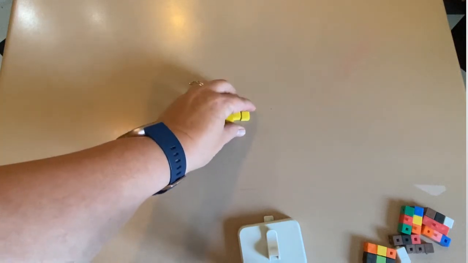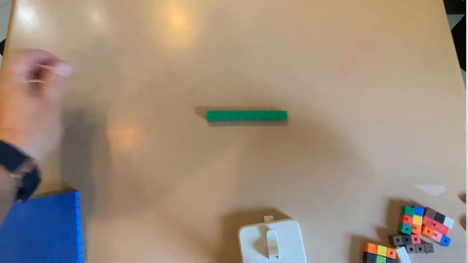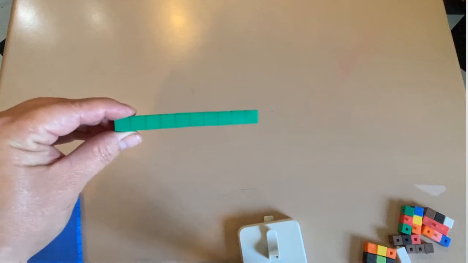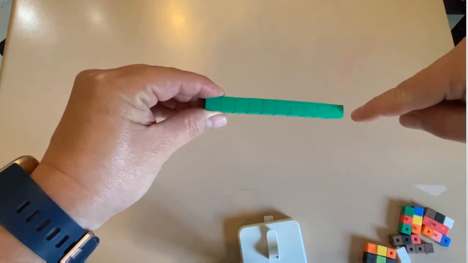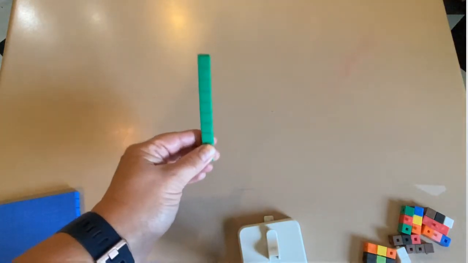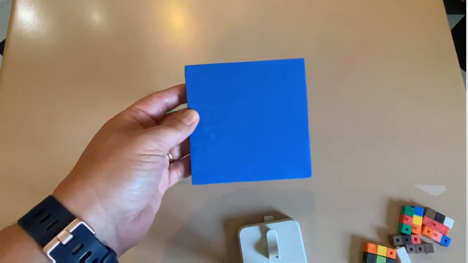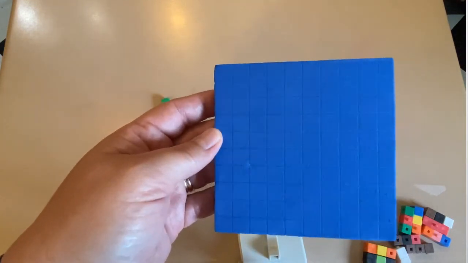In base 10, we have 10 of these little guys, which I only have 5 here. But when we have 10 of them, they smush together and they form this stick. It actually has, if you can see, all the little tens lined up. When we get 10 of these guys, they smush together and they form one of these hundreds blocks. And you can see the grid where it shows all of the 100 on there. So here 10 is sort of the magic number, right?